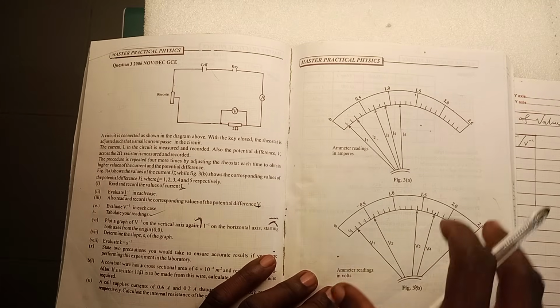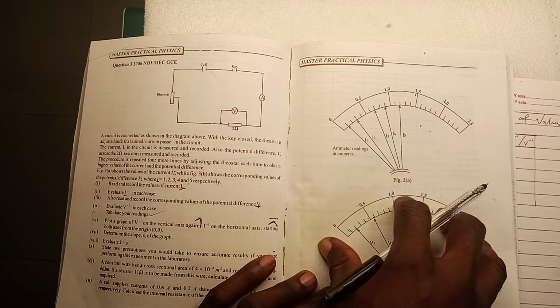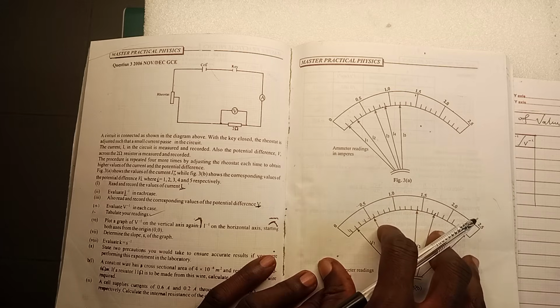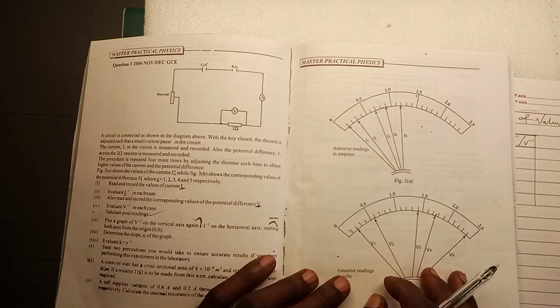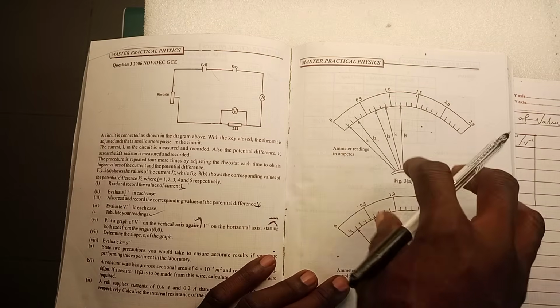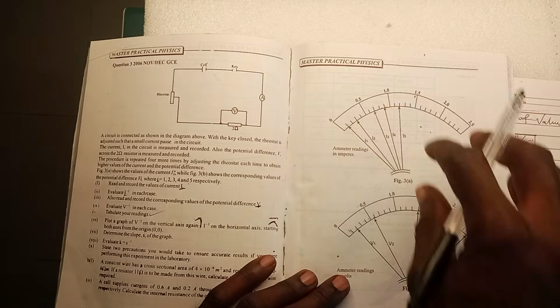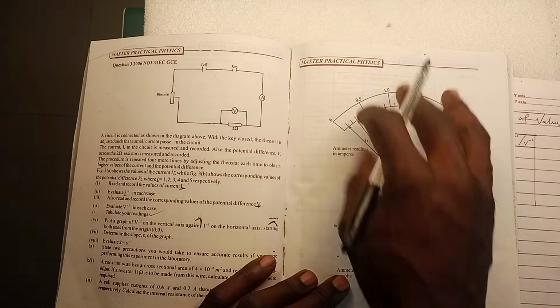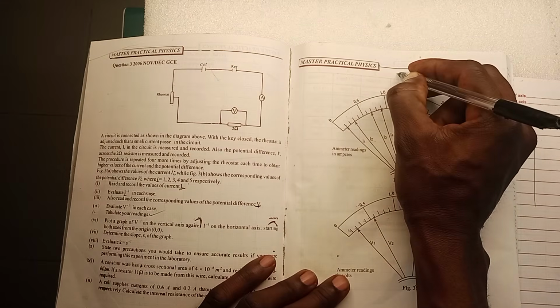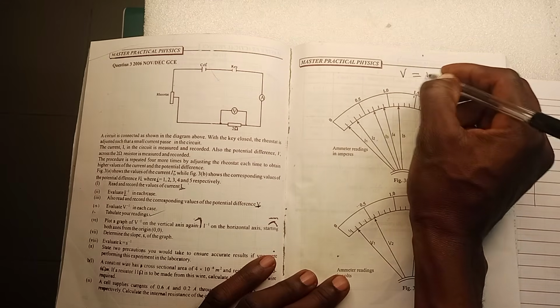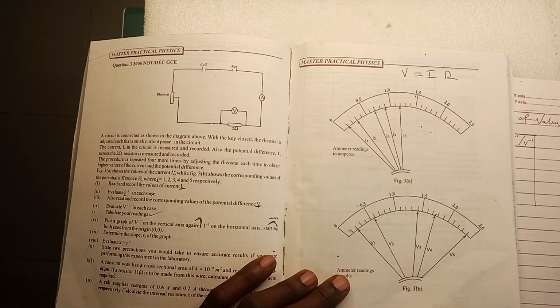Mind you, I told you the voltage is an independent variable, while the current is a dependent variable. So this guy depends on the value of this guy to increase. Good. From the equation, V is equal to IR.